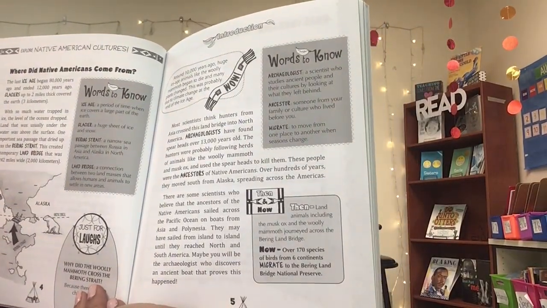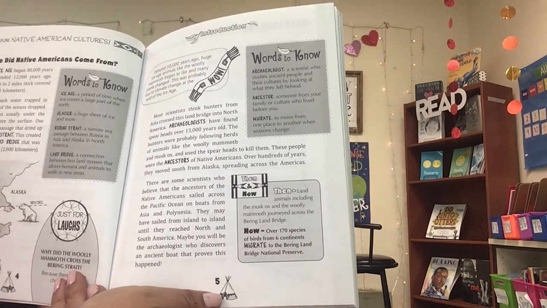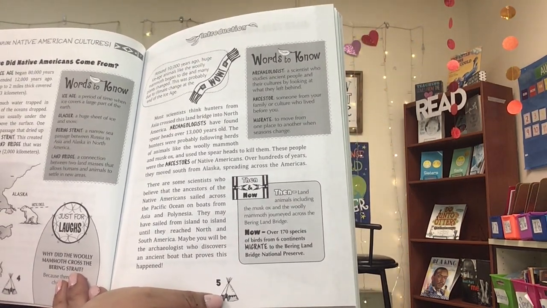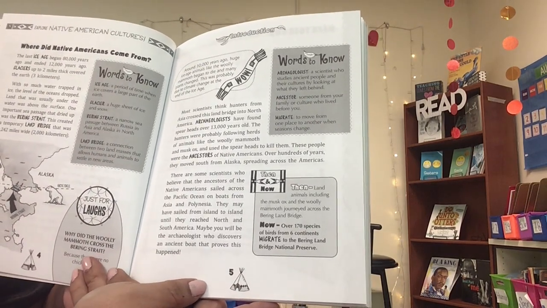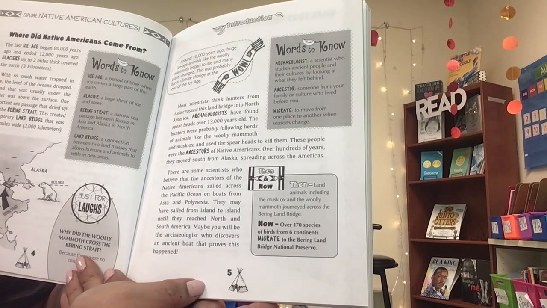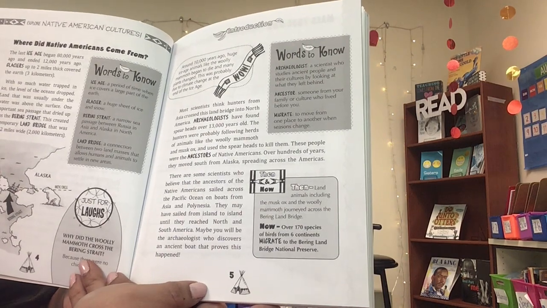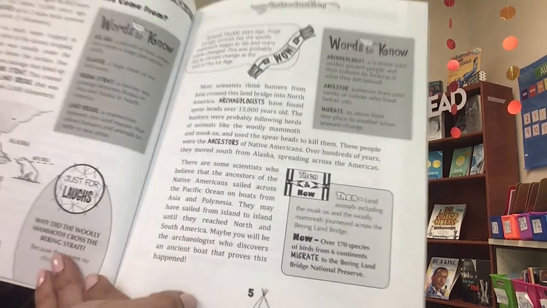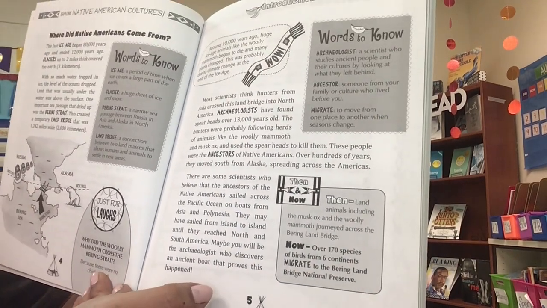There are some scientists who believe that ancestors of the Native Americans sailed across the Pacific Ocean on boats from Asia and Polynesia. They may have sailed from island to island until they reached North and South America. Maybe you will be the archaeologist who discovers an ancient boat that proves that this happened. Whoa. Any of you guys out there want to be an archaeologist? I'm curious. Let me know.